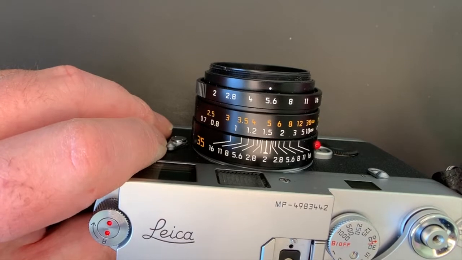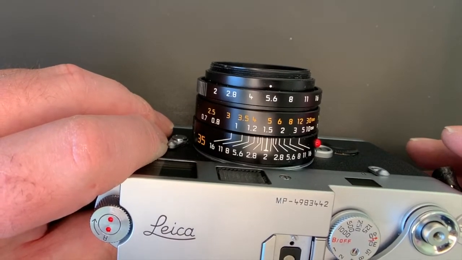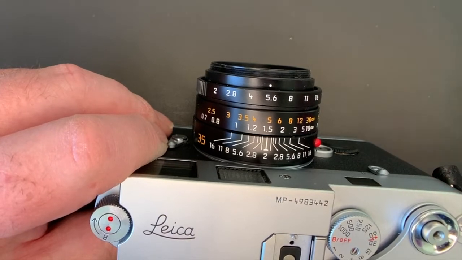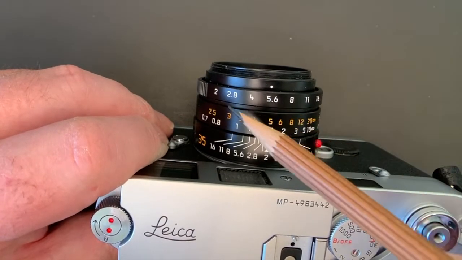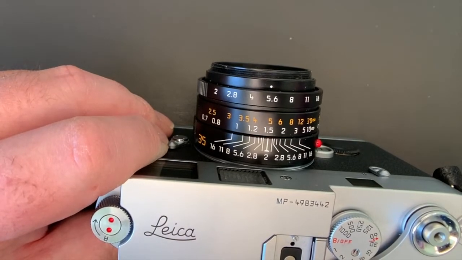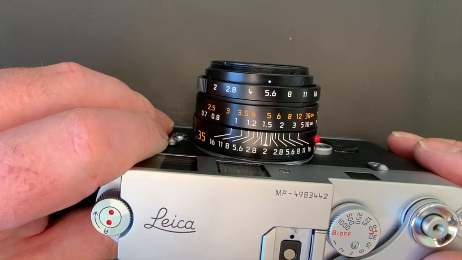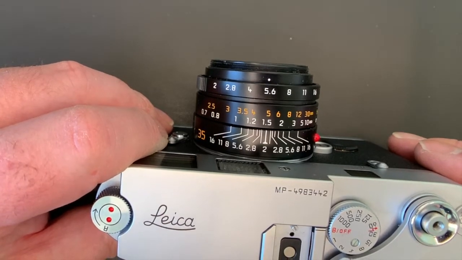Now, on most lenses, that is the middle number. We've got 3 f-stops either side. The middle number, generally speaking, is the sweet spot, which will give you an optically best image.